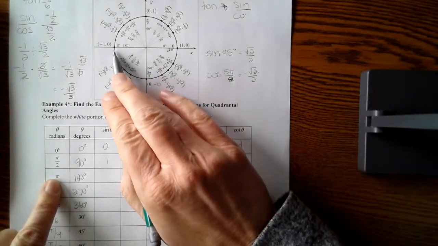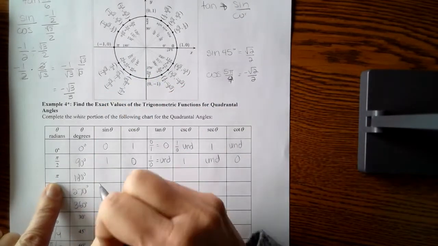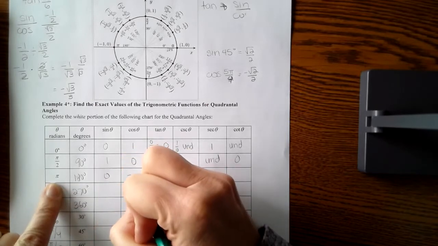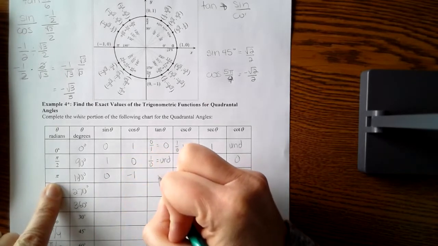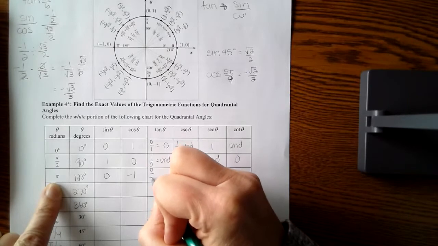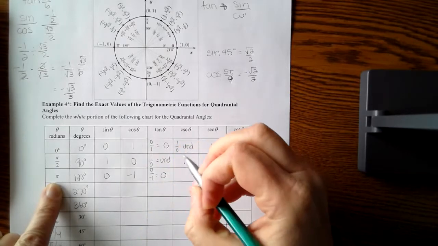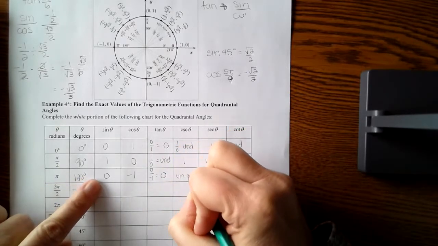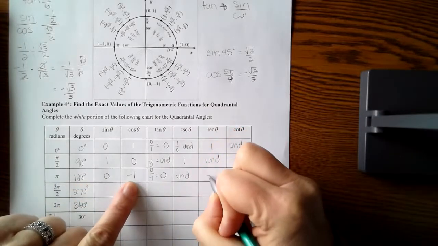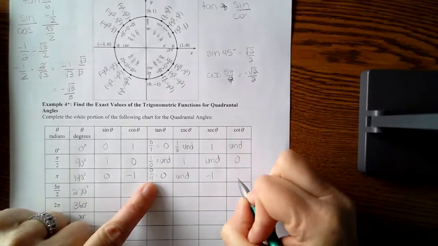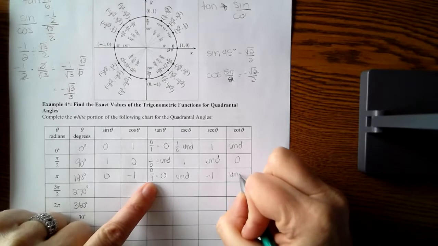Pi, now we're here at 180. Your sine is 0. Your cosine is negative 1. Your tangent is sine over cosine, which is 0. Your cosecant is now undefined. Your secant is still negative 1, and your cotangent is also undefined.